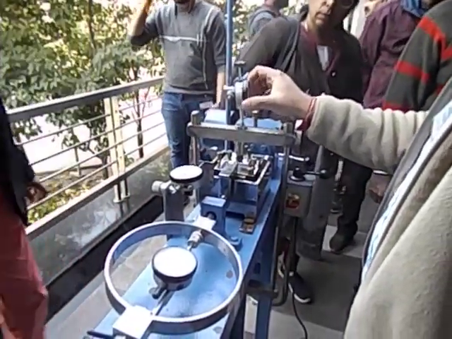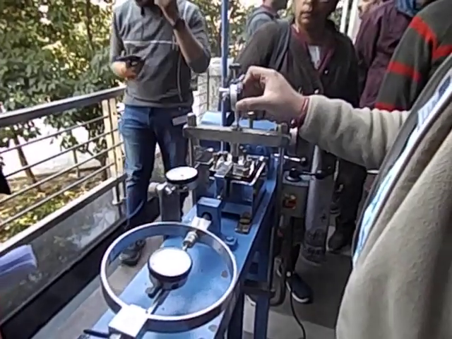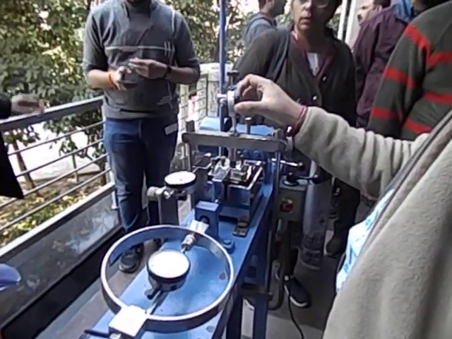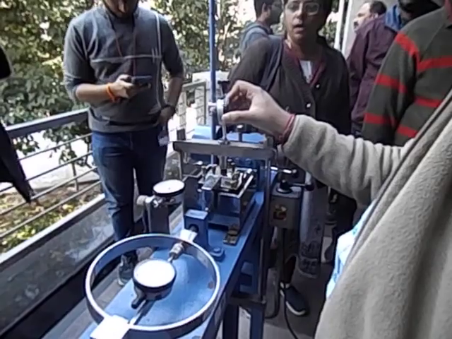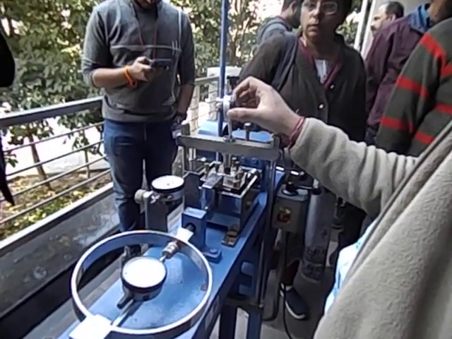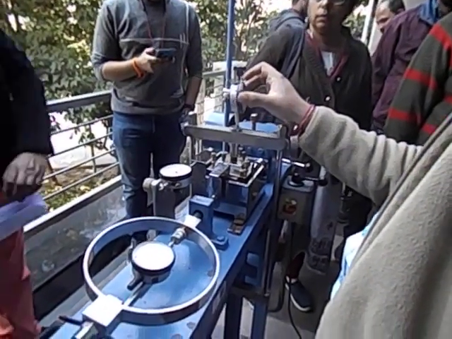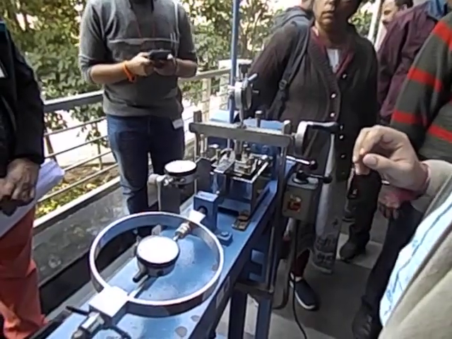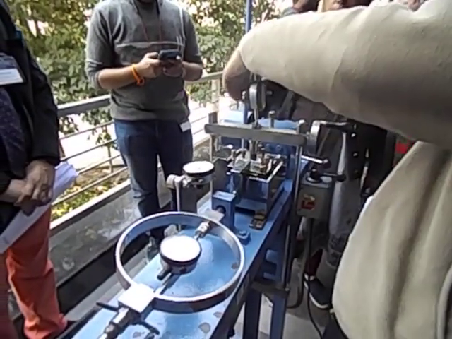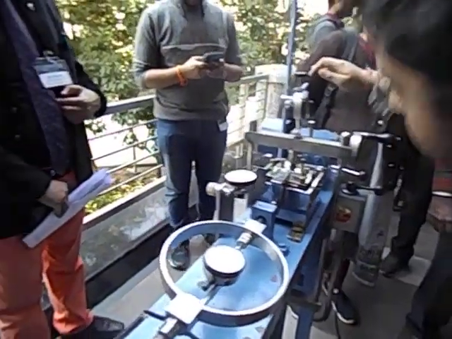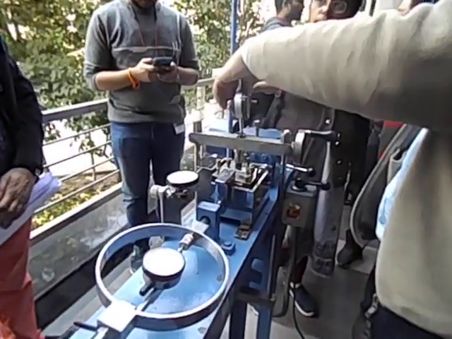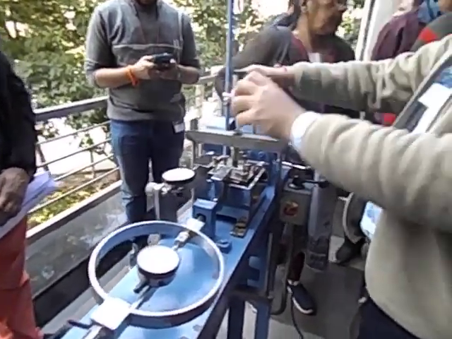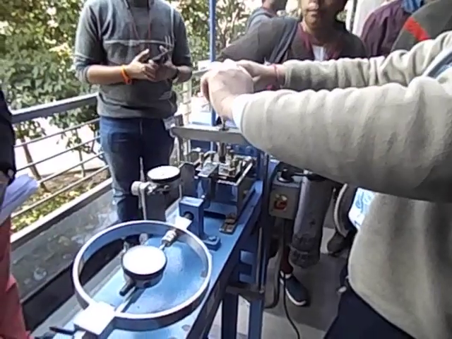So make the vertical dial gauge 0. It should be actually vertical. It should not be tilted.